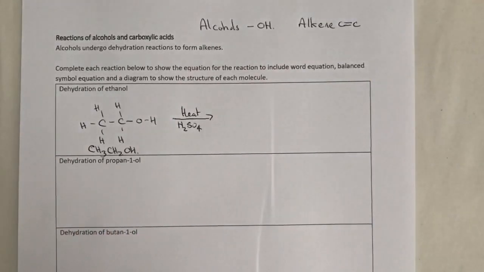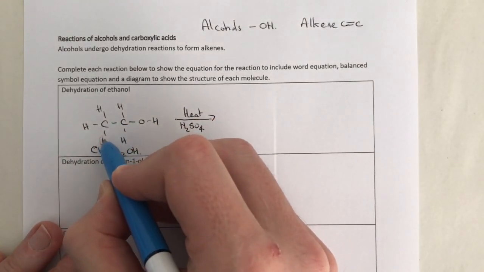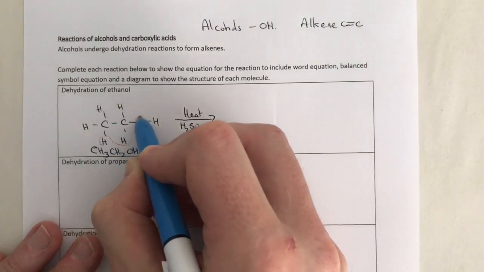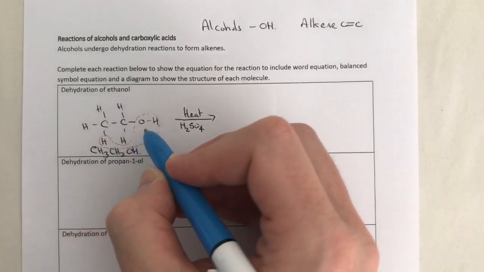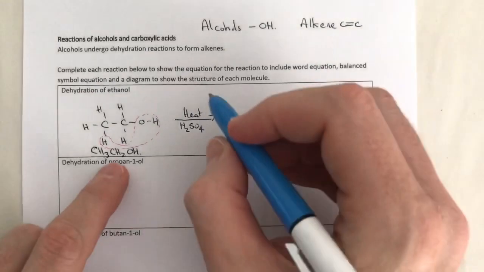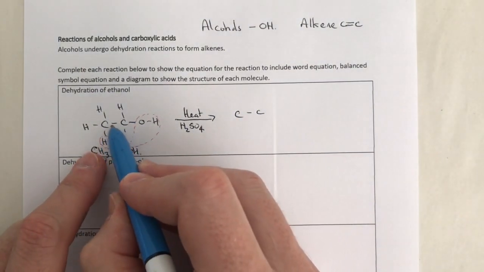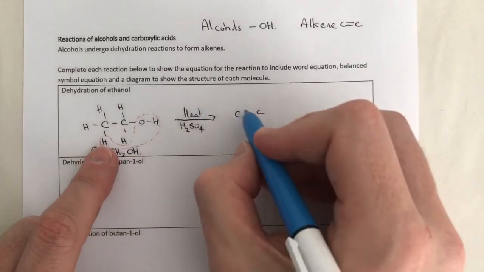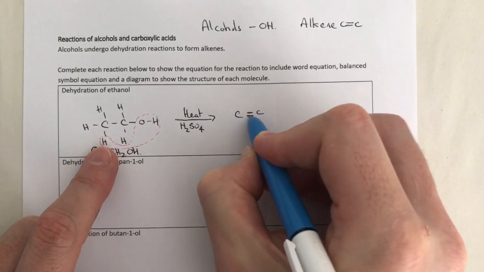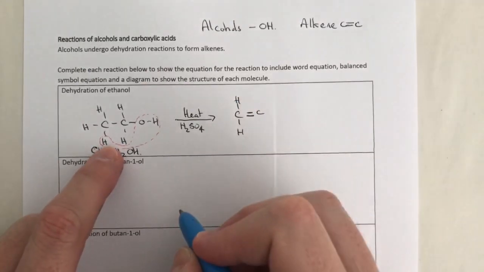In fact, I'll show you this bit first. We lose the water, and the ones we lose to make the water, okay, are going to be these here and H2O. So there's my water, it's going to be lost. So that leaves me with the two carbons. And what happens between these two carbons is it uses the bonds that have been left behind to make a second bond. And then we've got two hydrogens on this one because we've lost one.